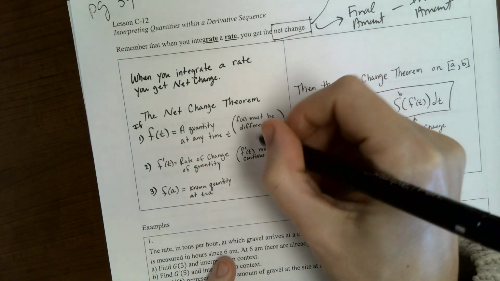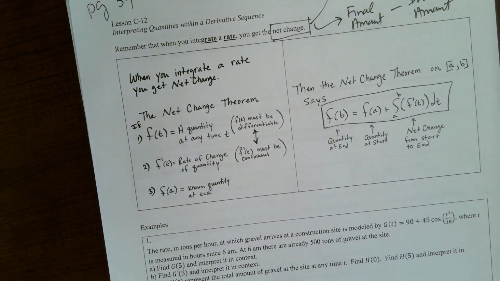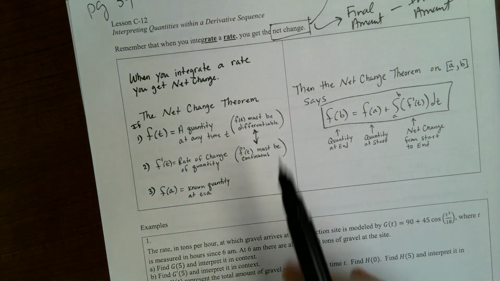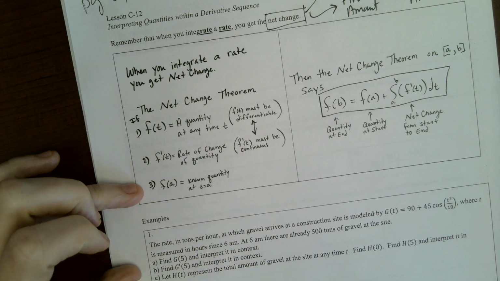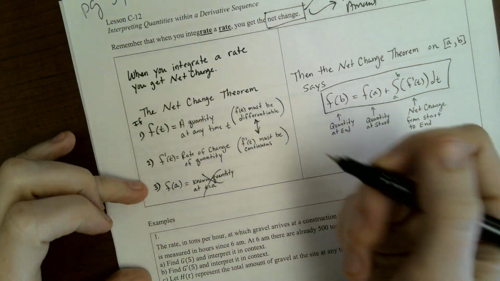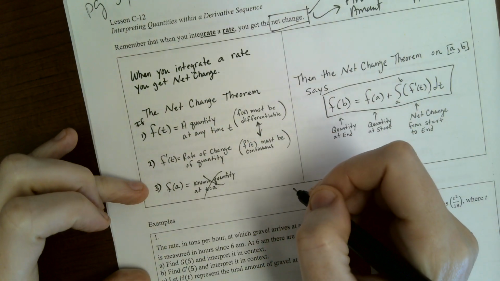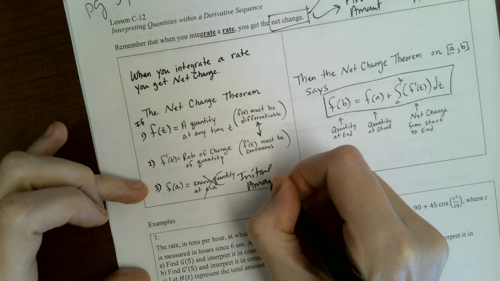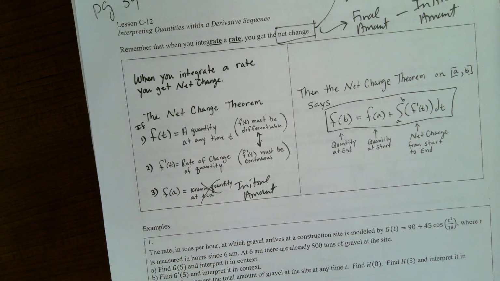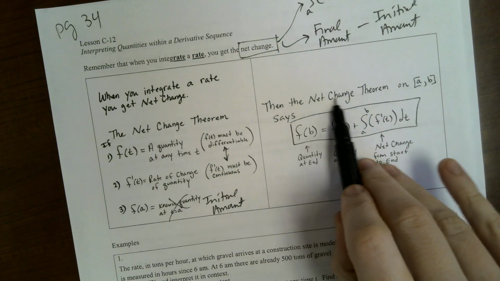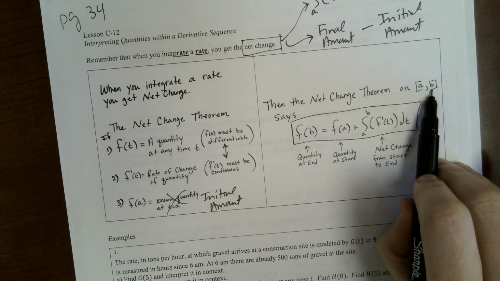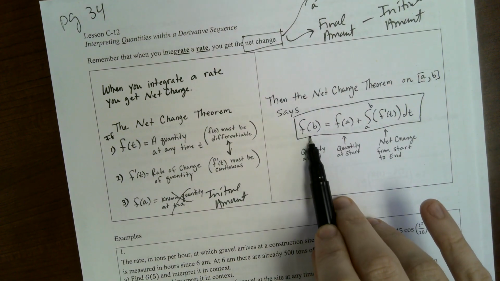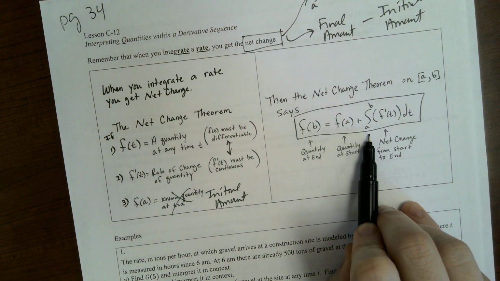These actually imply each other, so you don't really need to say both. Three, f of a equals the initial amount. If you have those three conditions, then the net change theorem on the time interval a to b says f of b equals f of a plus the integral from a to b of f prime of t.